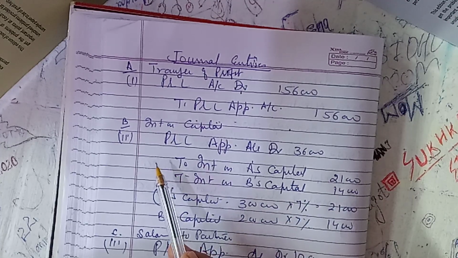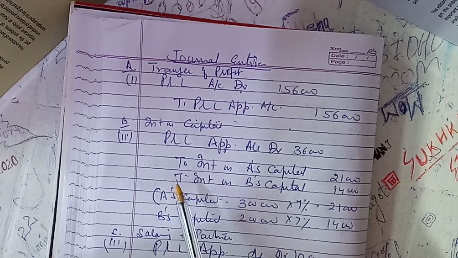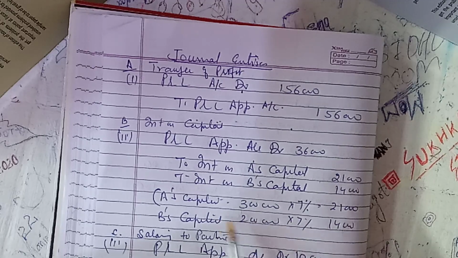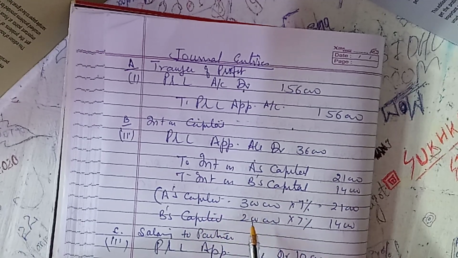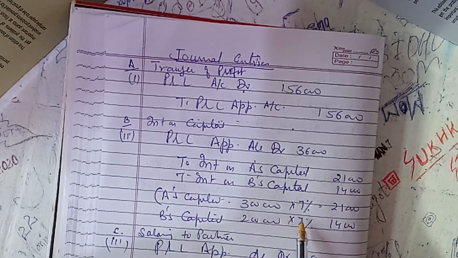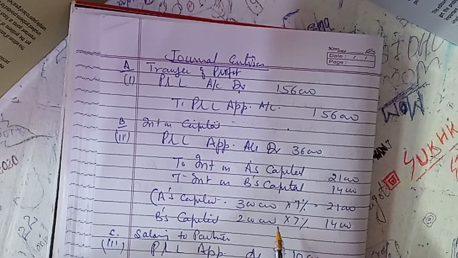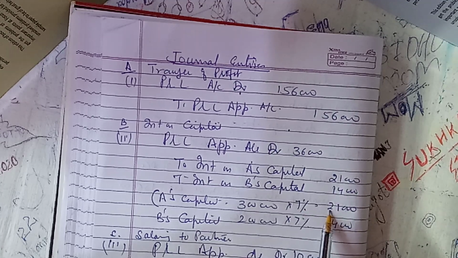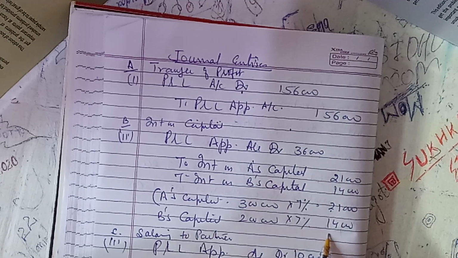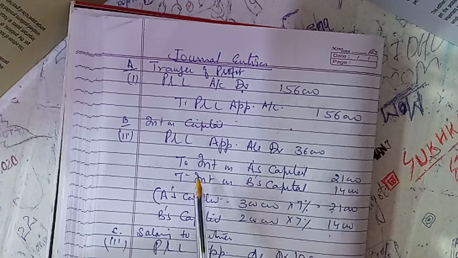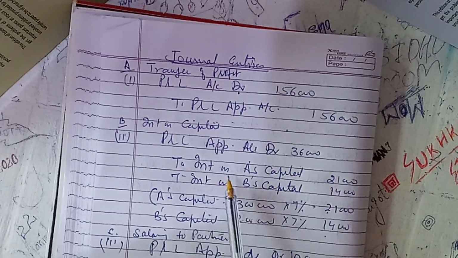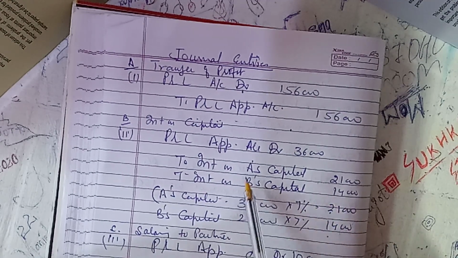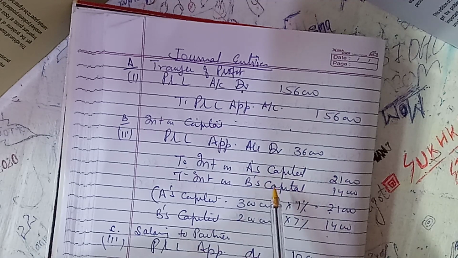Second, according to the question, interest on partner's capital should be allowed at 7% per annum. According to this question, A's capital is 3 lakh and B's capital is 2 lakh. First of all, we calculate the interest on capital. We apply the rate of interest on capital given in the question, that is 7% per annum. So A's interest on capital is 21,000 and B's interest on capital is 14,000. Now the journal entry regarding this interest on capital is: profit and loss appropriation account debit to interest on A's capital, that is 21,000, and to interest on B's capital, that is 14,000, and the profit and loss appropriation account should be debited with 35,000.